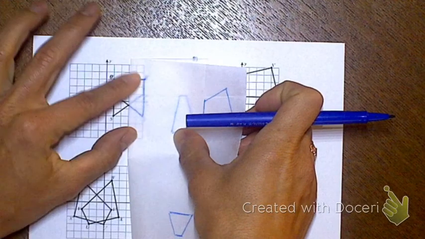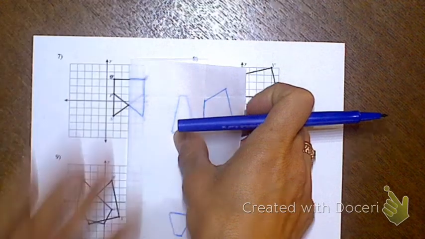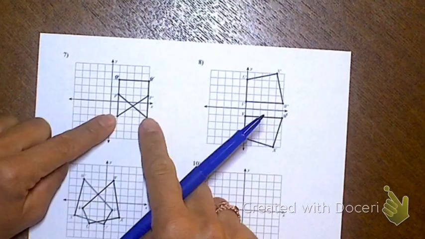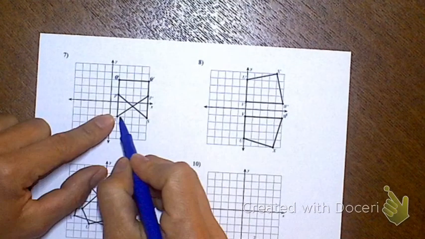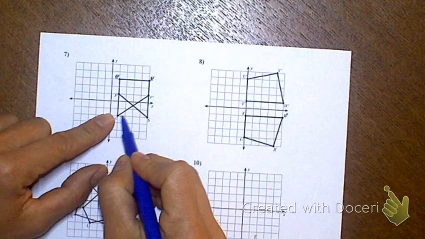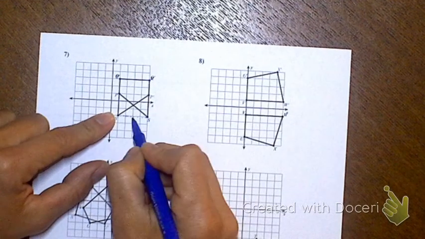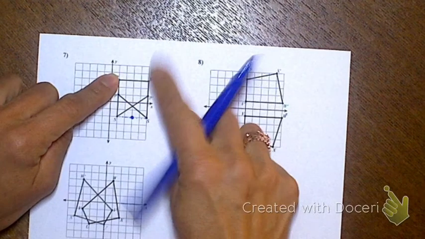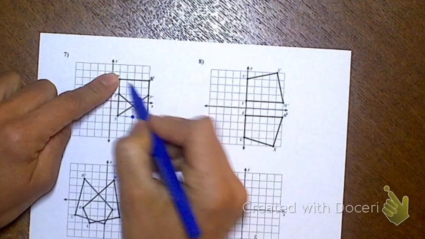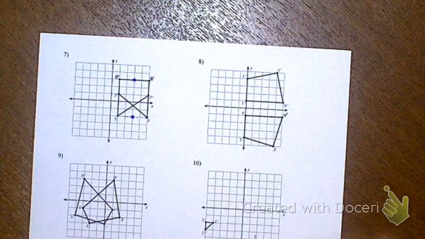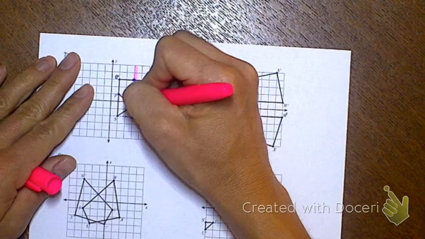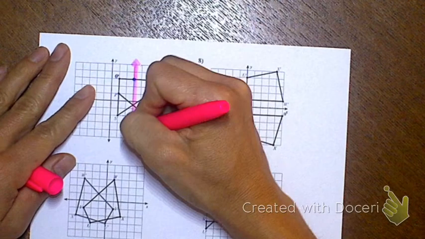Now, another method for finding the line of reflection, if the folding thing is confusing to you, is take the prime and the original and count how many spaces are between them and put a point in the middle, right? And then take another prime and the original and find the middle there, and that's going to create your line of reflection. So can everyone now see where our line of reflection is? Here's your line of reflection.